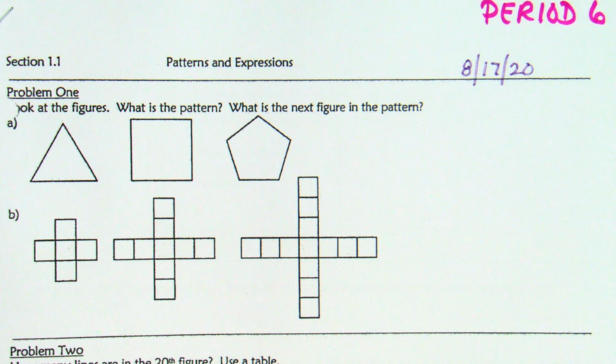As you look at those shapes on figure A, any thoughts on those? Okay, it gets another side. They keep on getting another side. Is that essentially what you guys see happening? So what's that mean about my next shape or my next figure? Okay, it's going to have 6 sides, and if you recall the name, it's a hexagon, right? Does it matter how I draw that hexagon? Okay. 6 sides.